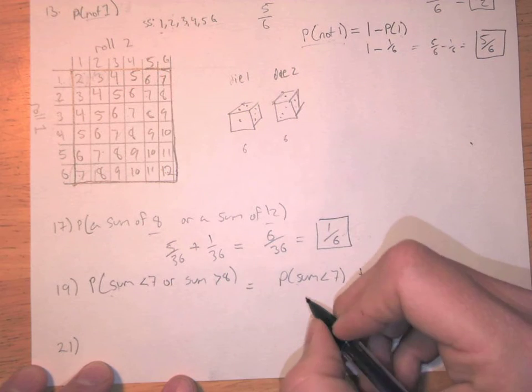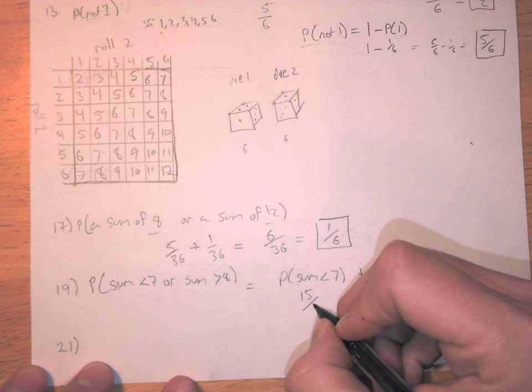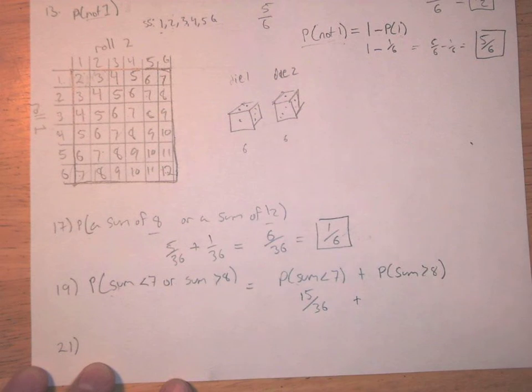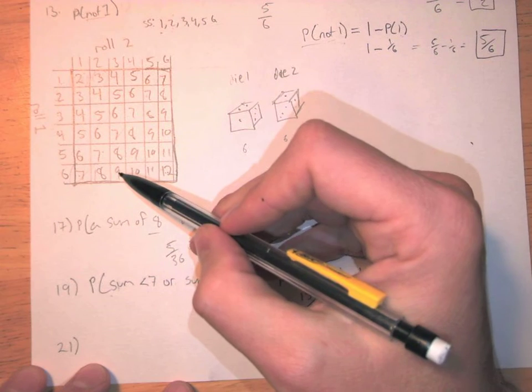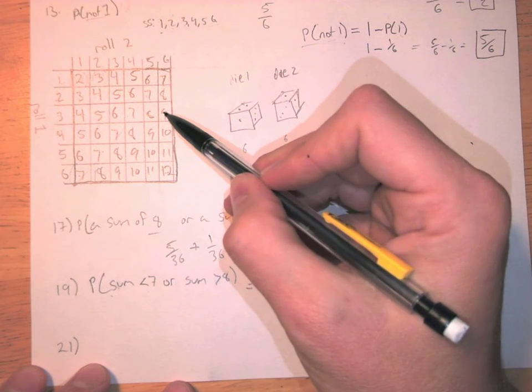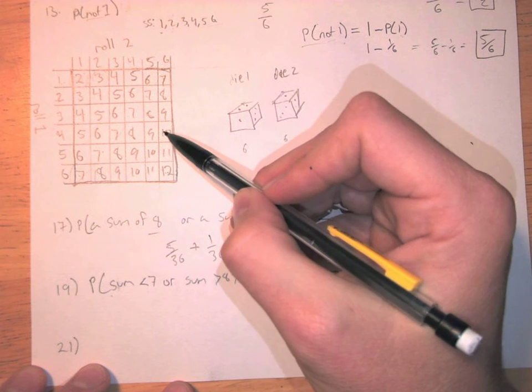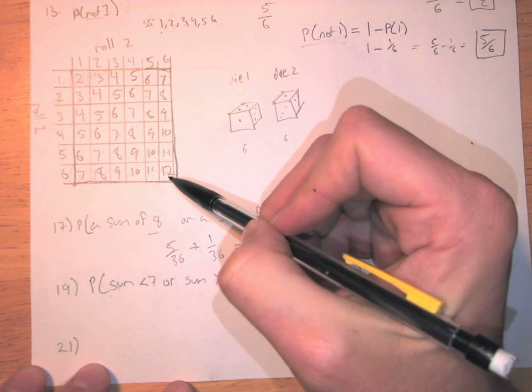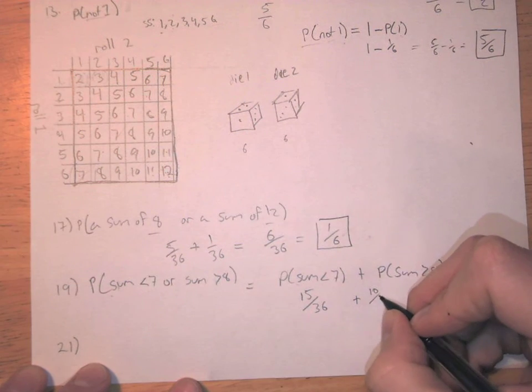Okay, there's 15 outcomes where we're getting a sum less than 7. So that's that probability. We're going to add to that the probability of getting a sum that's greater than 8. So that would be all the 9s, 1, 2, 3, 4, plus the 10s, 5, 6, 7, the 11s, 8, 9, and then 12 would be 10. So there's 10 ways for that to happen.